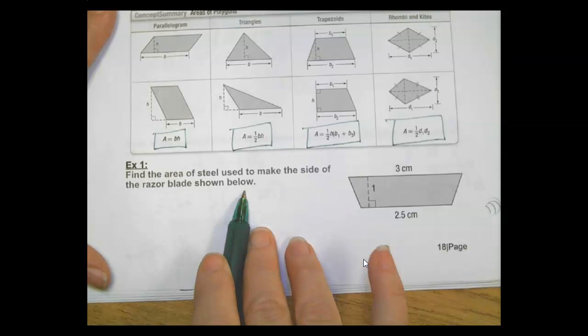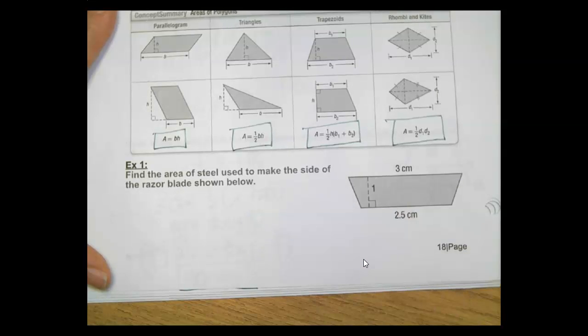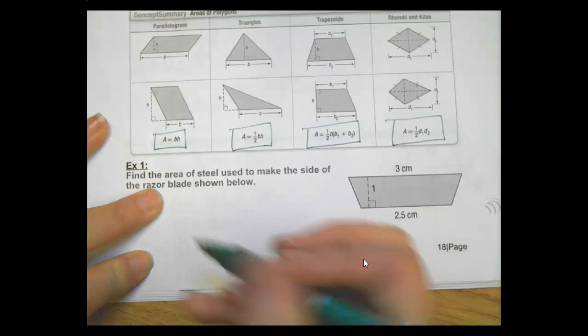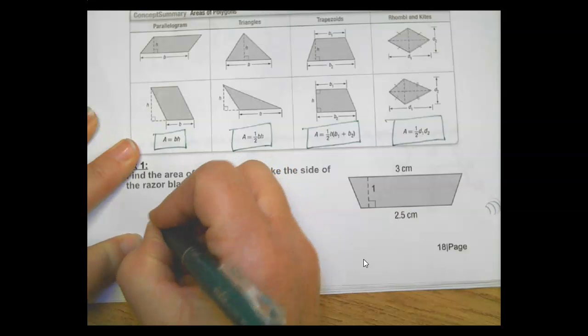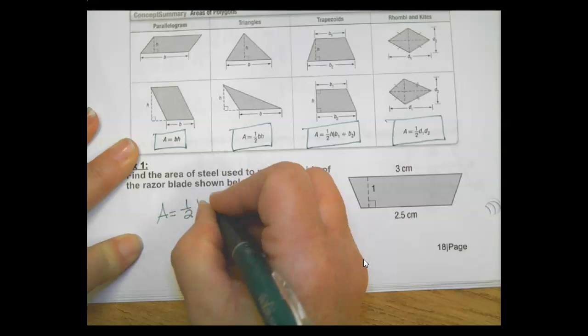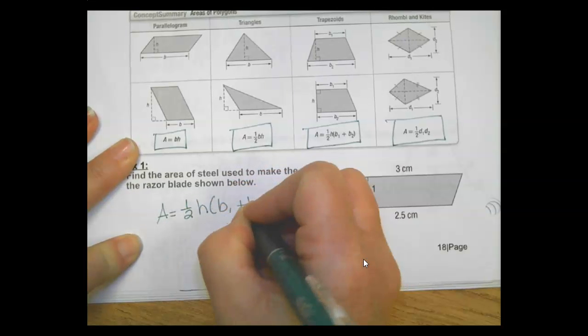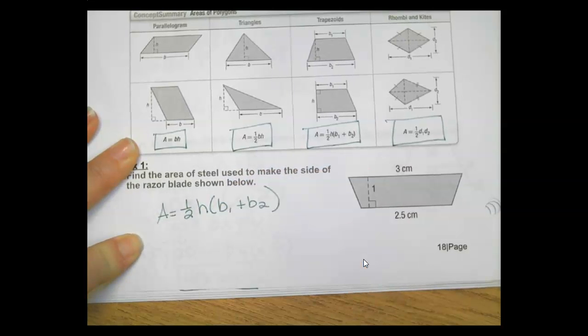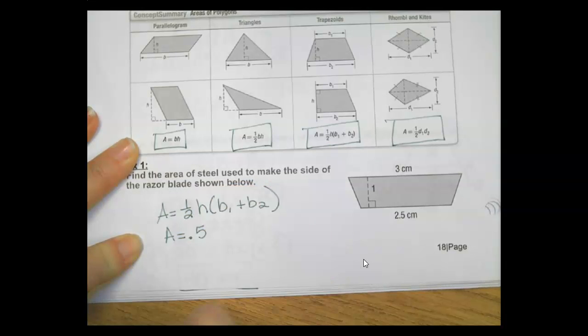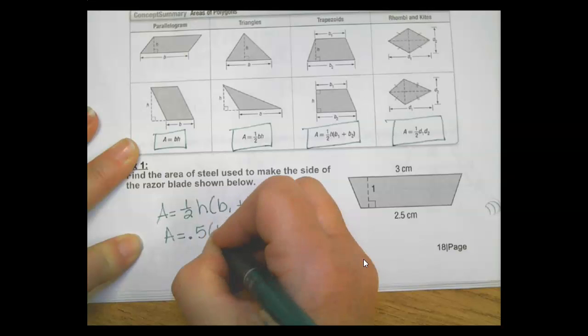So here it says, find the area of steel used to make the side of this razor blade shown. So what type of figure is this? It looks like a trapezoid, so we'll use that trapezoid formula. A equals 1/2, and I usually use height, base 1 plus base 2. Sorry, I said that wrong. My height is 1.